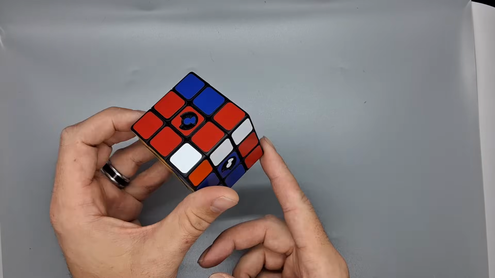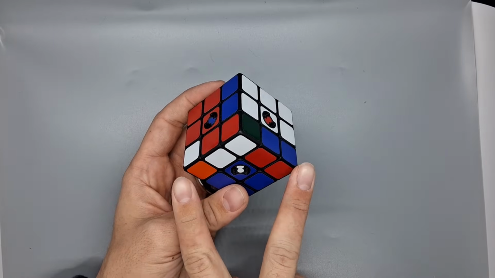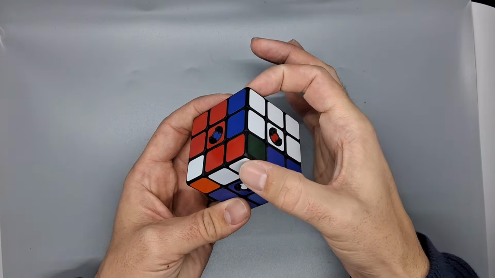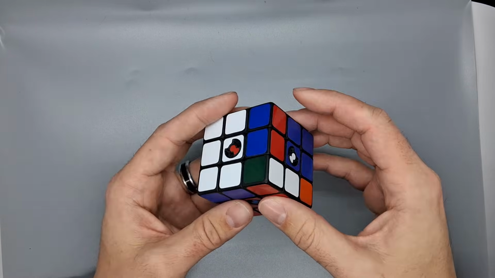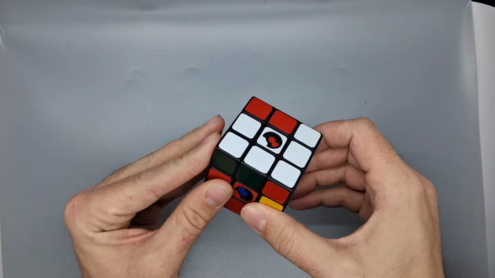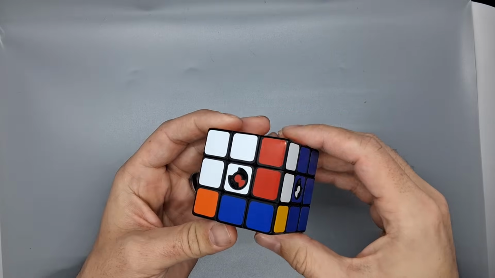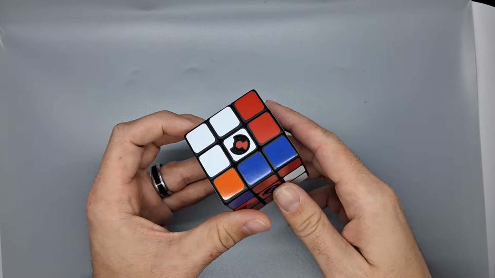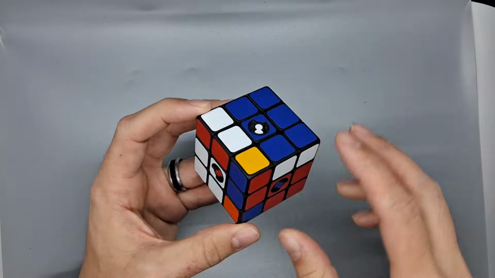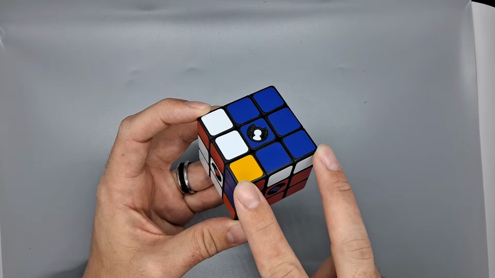If you'll check, it swaps these 2 corners and those 2 corners. And if I were to do this algorithm in a different location, you'll see that now it has swapped these 2 corners and those 2 corners.